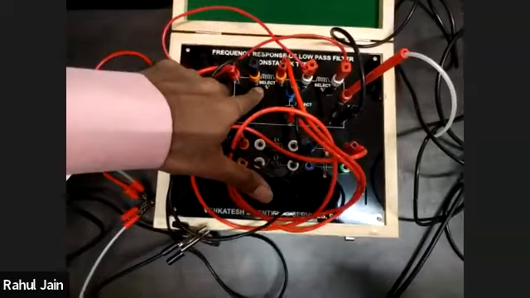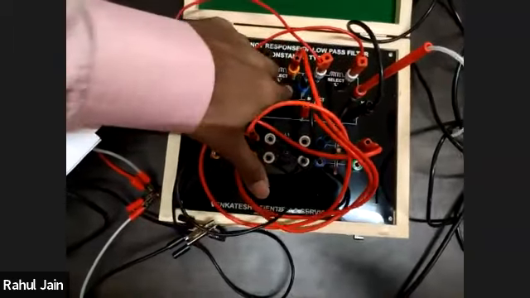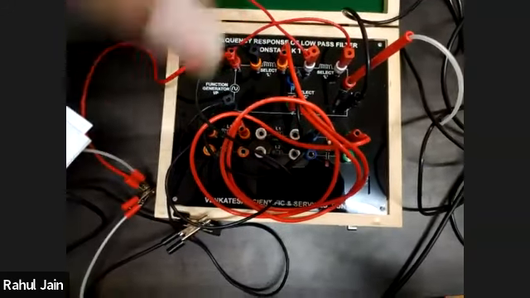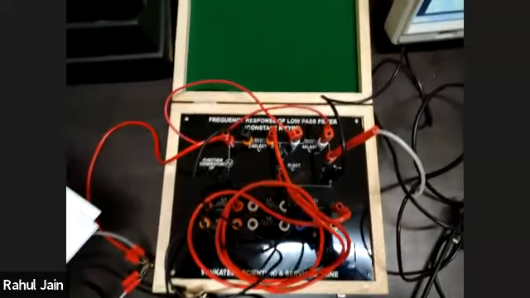The inductor will be replaced by a capacitor in series, and here the inductor will come in parallel. And this short we have to make as it is. Same setup we have to make, and we have to take the readings.